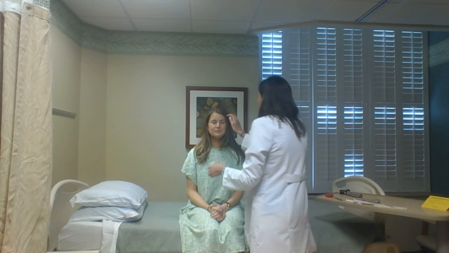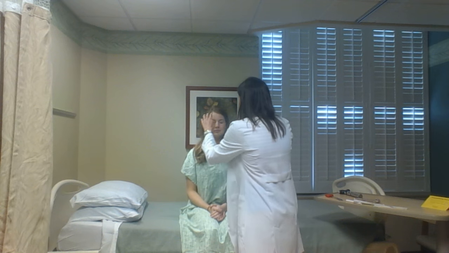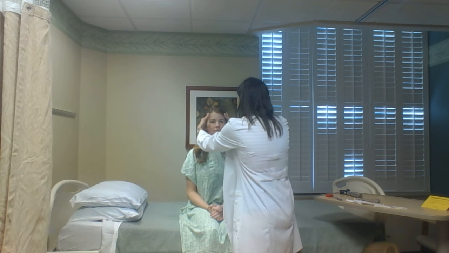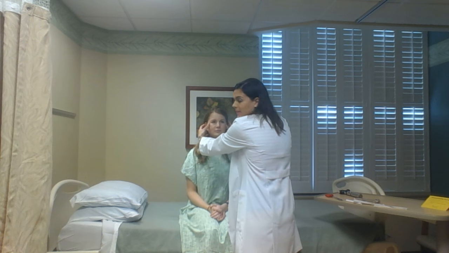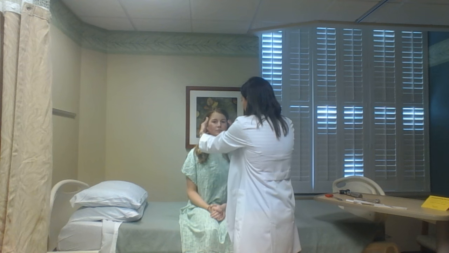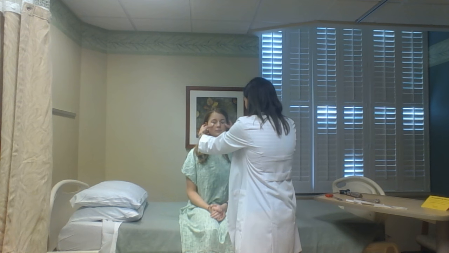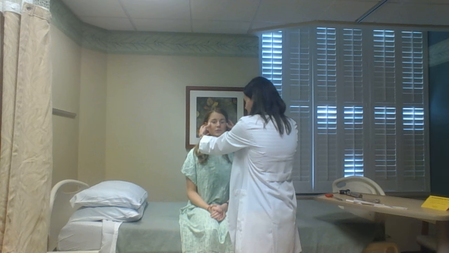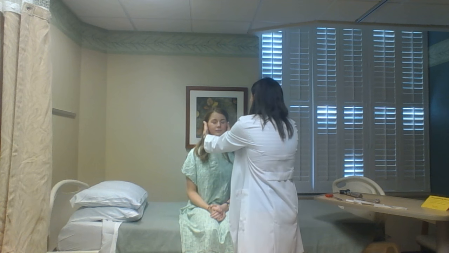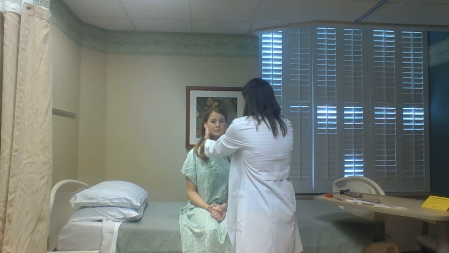I'm going to palpate her facial bones and palpate her sinuses. I'm going to palpate the maxillary and the facial bones here. I'm checking for any tenderness. Are you feeling any tenderness? No. I'm going to palpate the temporomandibular joint.